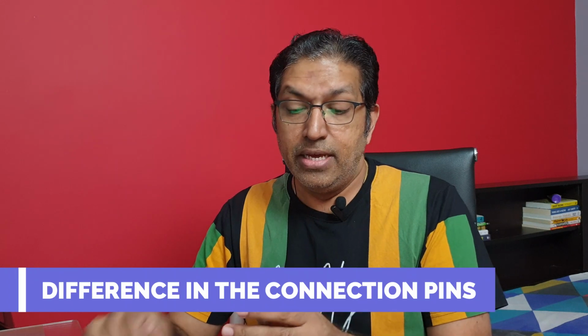So let's get started. First things first. How do these microphones work and what is the difference between these two microphones? Now, the primary difference in these two microphones is in the connection or the connection pin that is used. In the case of an XLR microphone, it will be using an XLR cable like this, which will have 3 pins. You can see this is how the 3 pins work.